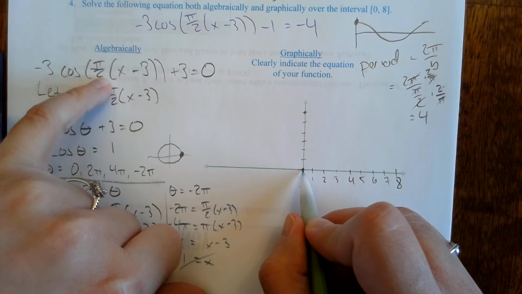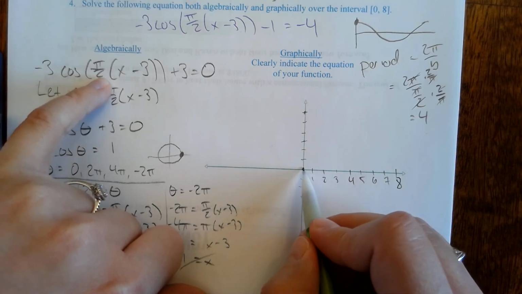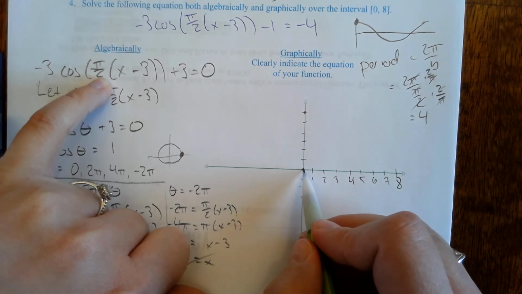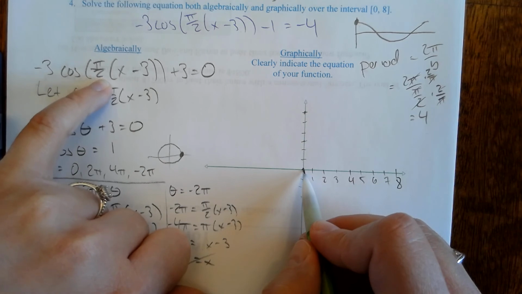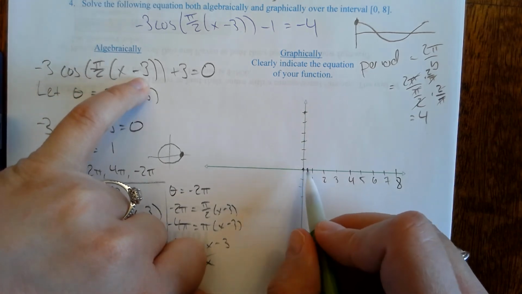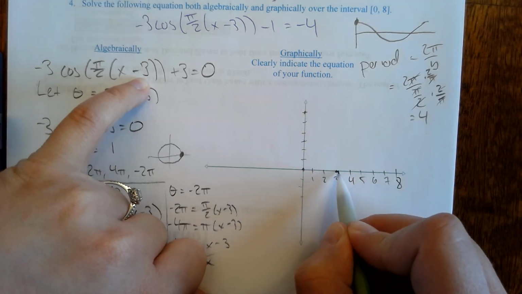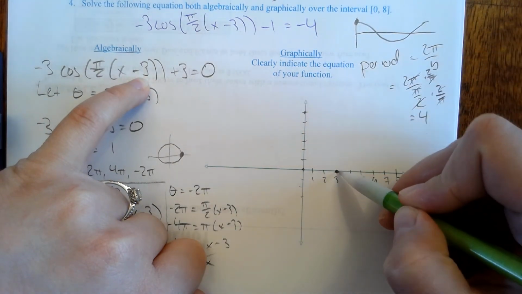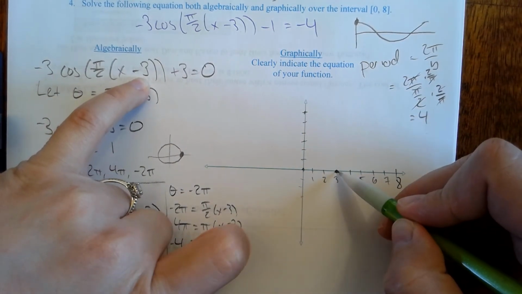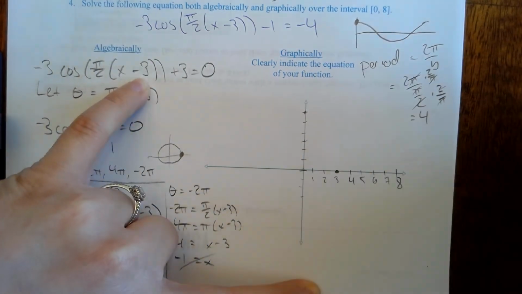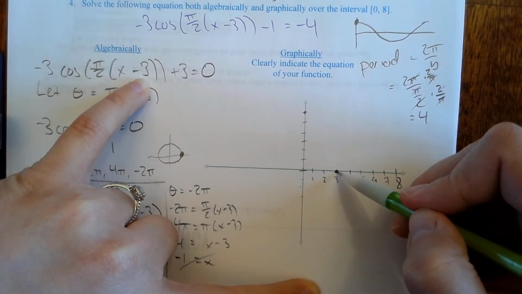I'm at x = 0 right now, so this stretch really doesn't change anything. And then it says go 3 points to the right. So 1, 2, 3. So this first maximum point actually became a minimum point right there. That's my first point that I add on here.